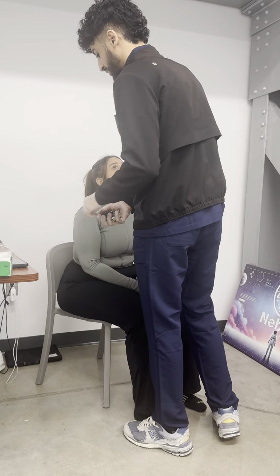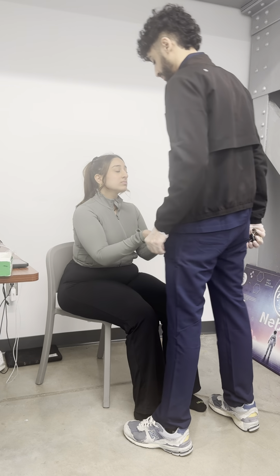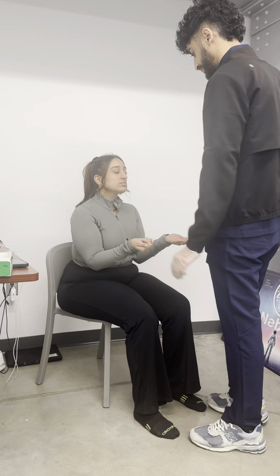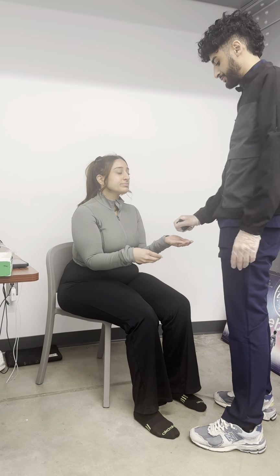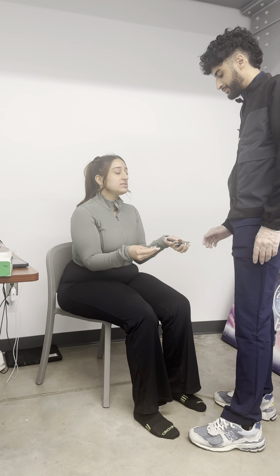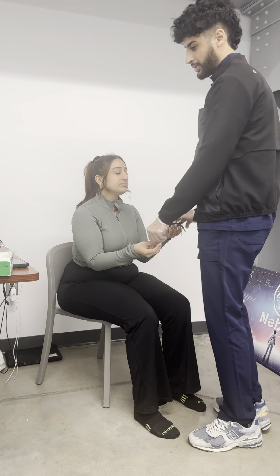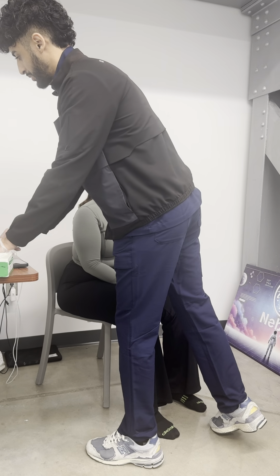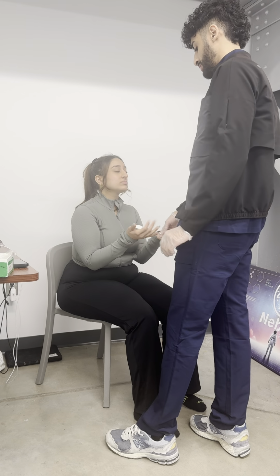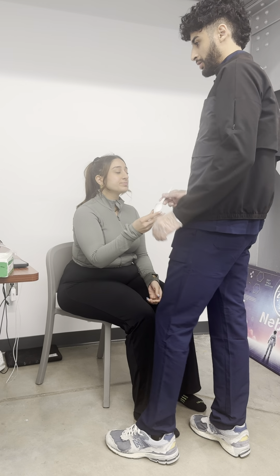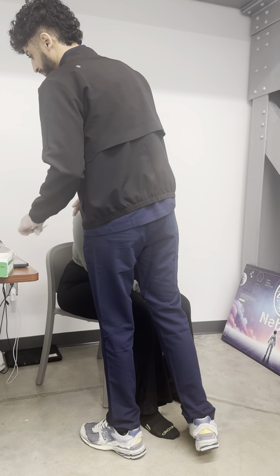Next, we're going to have you identify certain objects that are placed in your hand. Close your eyes. Coin. Mhm. Keys. Okay, excellent. One more. Spoon. Alrighty, excellent.